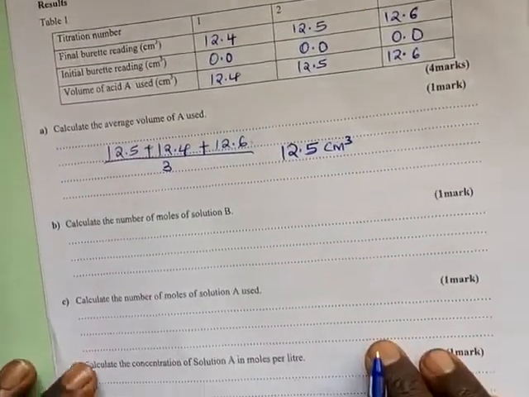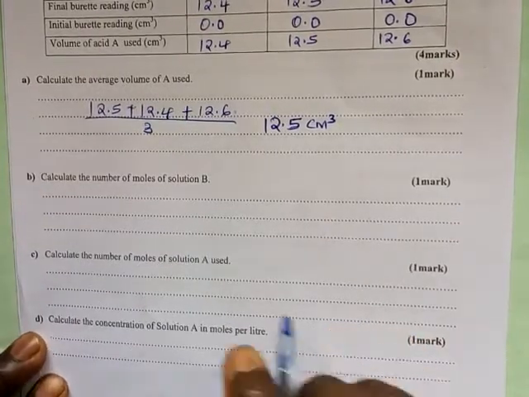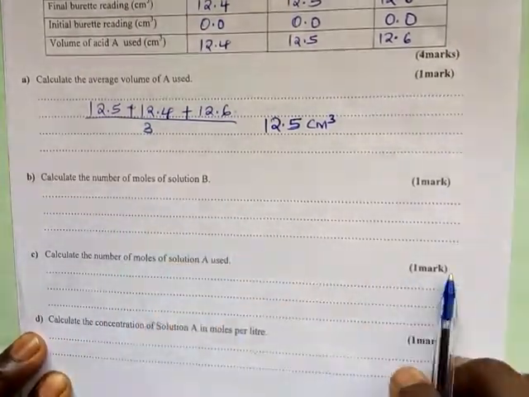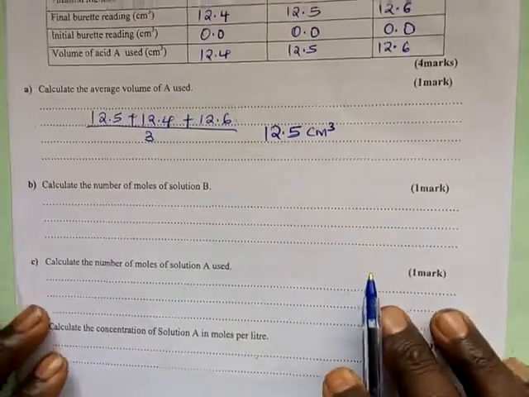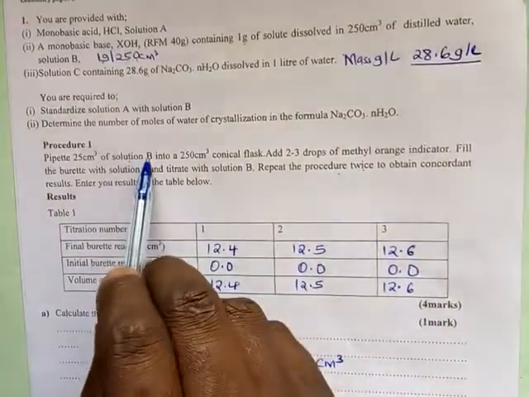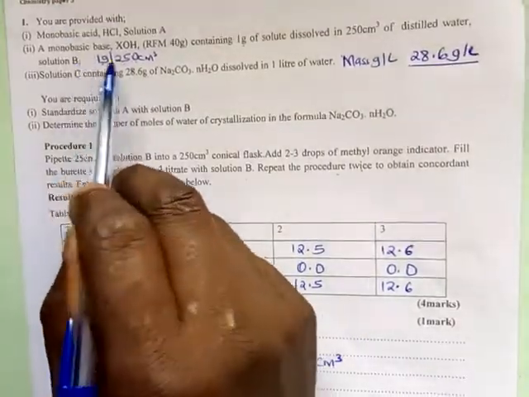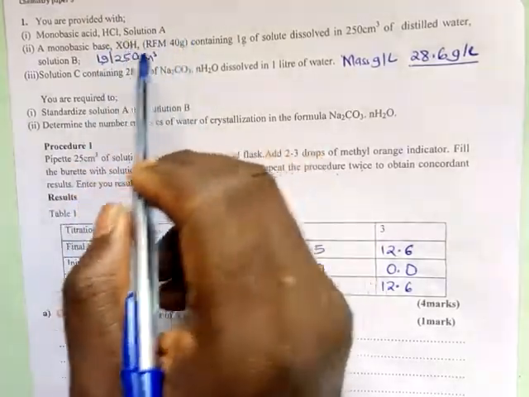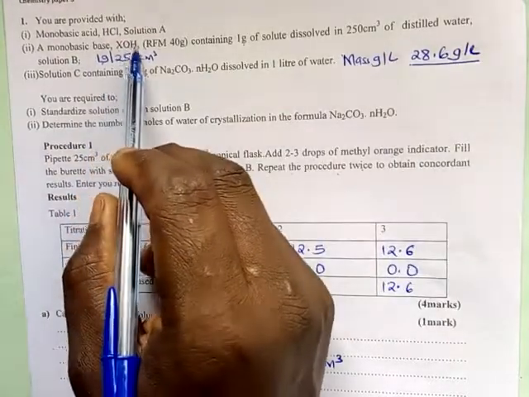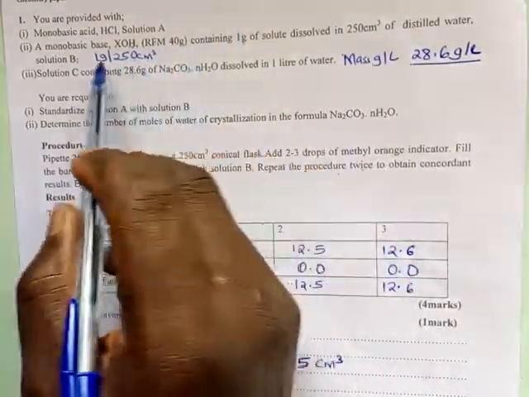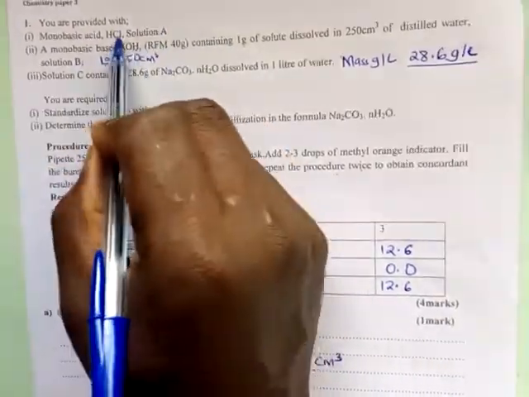Okay, so let us see the next question. Calculate the number of moles of solution B. Remember, you need to understand the procedure itself first. Solution B is reacting with solution A. And what is solution B? Solution B is a base, which could be sodium carbonate, sodium hydroxide, magnesium. We don't know, but it is monobasic, so it could be potassium hydroxide. But since RFM is 40, we can guess, but we don't want to guess. Therefore, we know it is a base plus an acid, HCl. So we should know that.